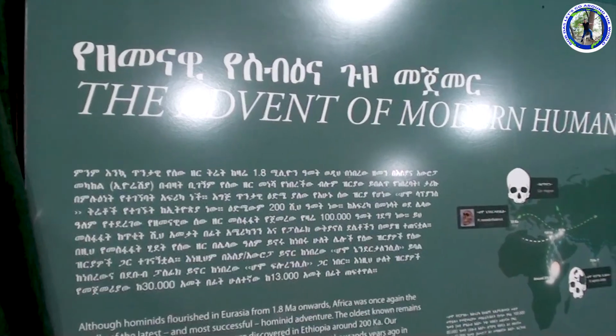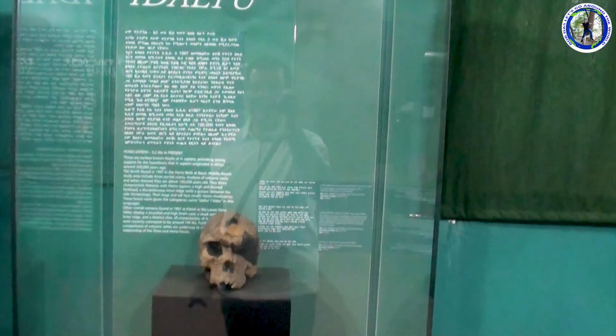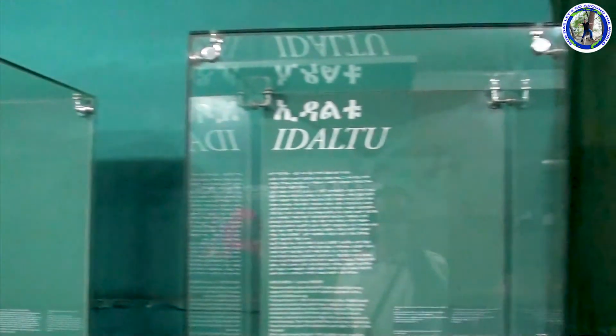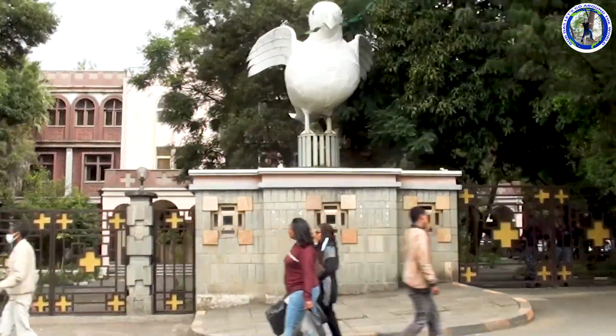Now this is the advent of modern humanity. You can see that as well. Idaltu, the modern Homo sapiens, Bodo, and then Idaltu. We completed seeing the museum.